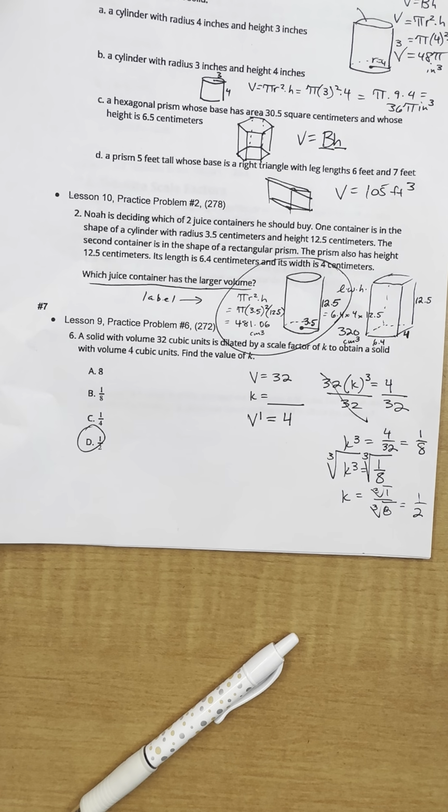Go ahead, set the role. A solid with volume 8 cubic meters is dilated by the scale factor of K to obtain a solid with volume V cubic meters. Find the value of K which results in the image with each given volume. Okay, little twist. You're still gonna use this.